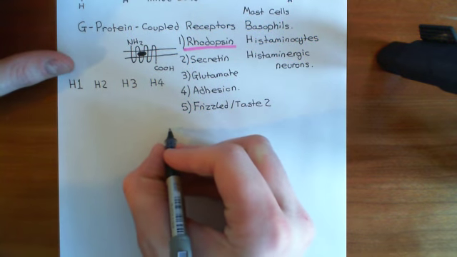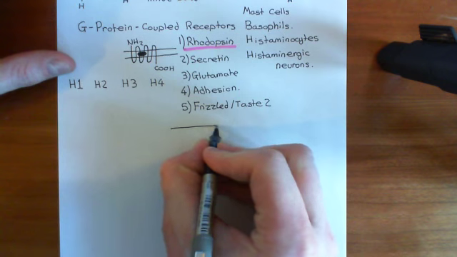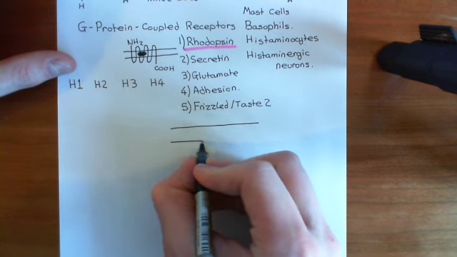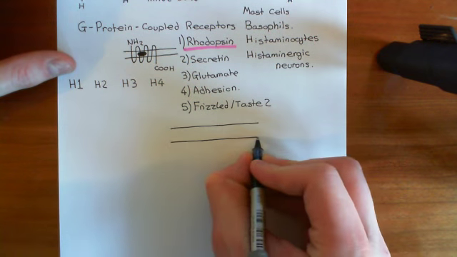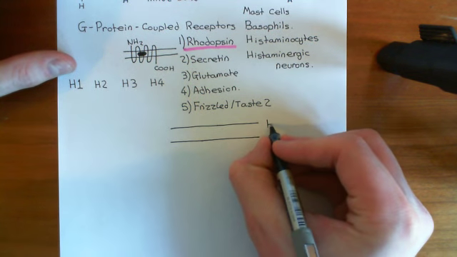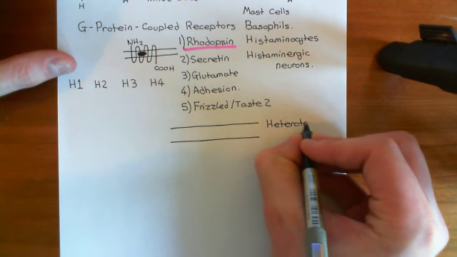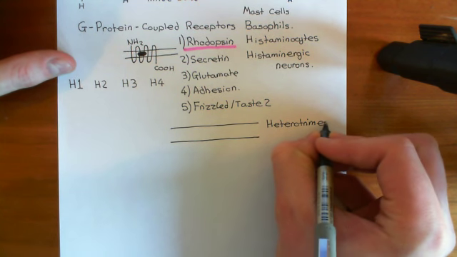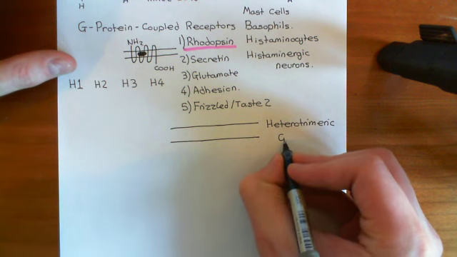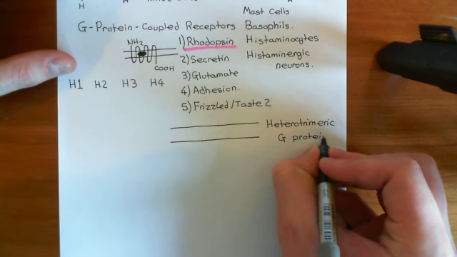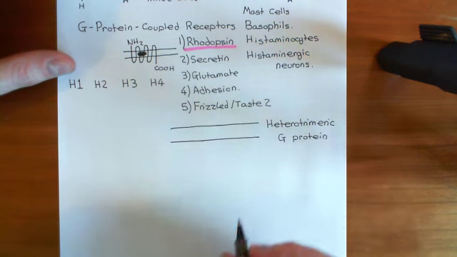Heterotrimeric G proteins are 3-membered protein complexes. Hetero means different, trimeric means 3-membered, so they are made up of 3 separate proteins that are all different.